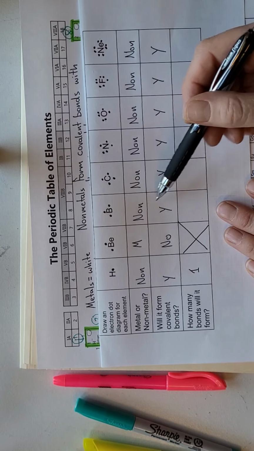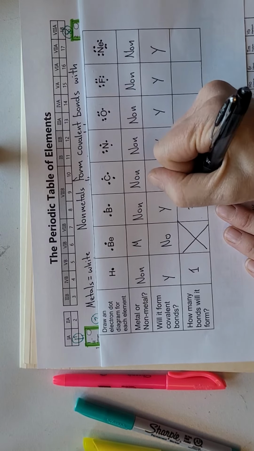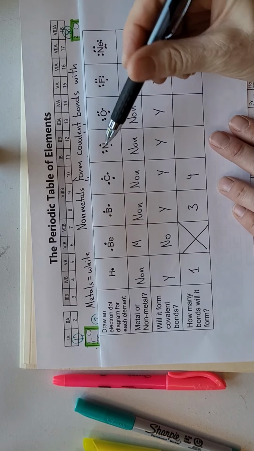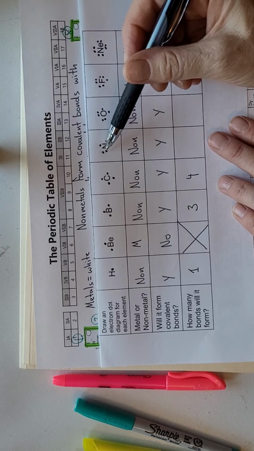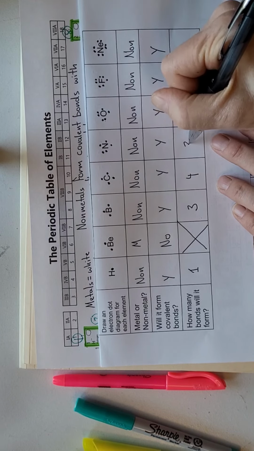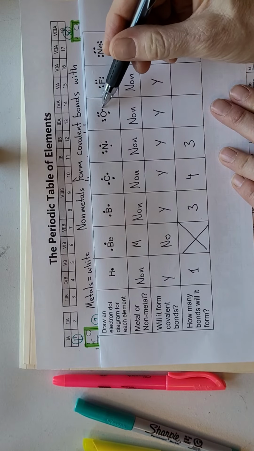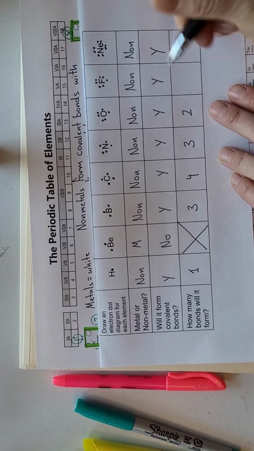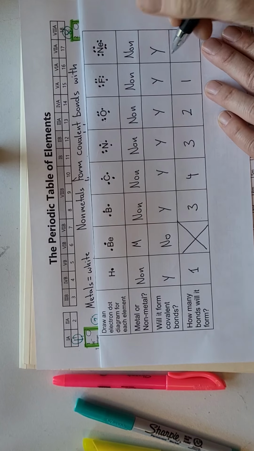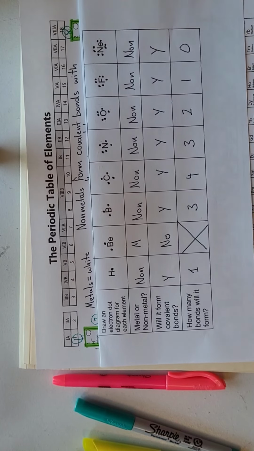Boron, we're treating it as a nonmetal, so it's going to form 3. Carbon, 4 single electrons. Now with nitrogen, we start to go down again because now we have 1 set of paired electrons and 3 singles. So we're going to say 3, and then we'll say 2 for oxygen because it has 2 singles. Fluorine only has 1 single, and neon has 0.